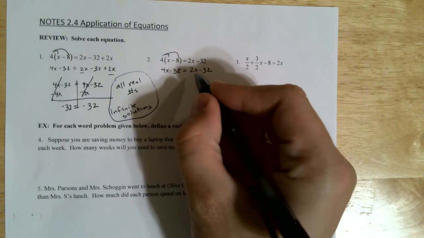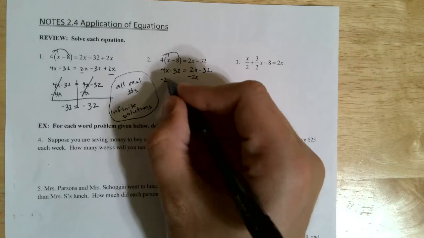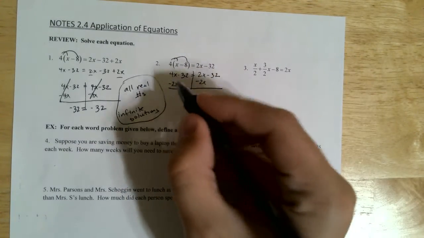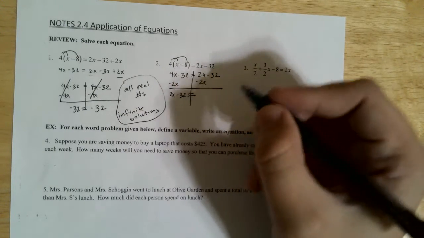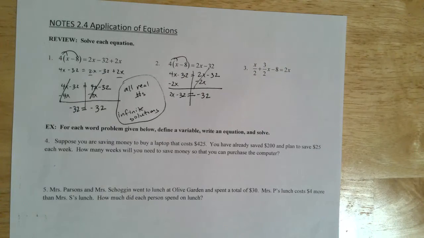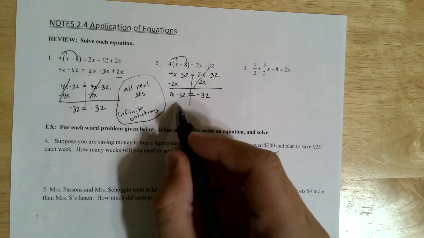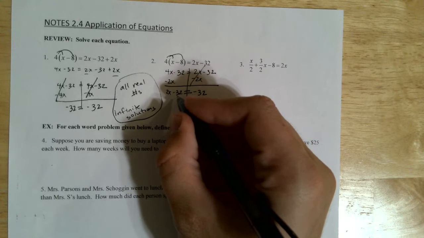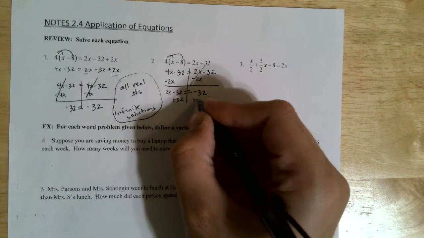I've got 2x over here on the right, so to undo this 2x, I'm going to subtract 2x. And anything I do to one side of the equal sign, I have to do on the other side. So 4x minus 2x gives me 2x minus 32 is equal to, the 2x's over here cancel out, negative 32. All right, so now I've got all my x's on one side. Now I need all of my constants on the other. So I need to get this negative 32 over here. To undo negative 32, I'm going to add 32.